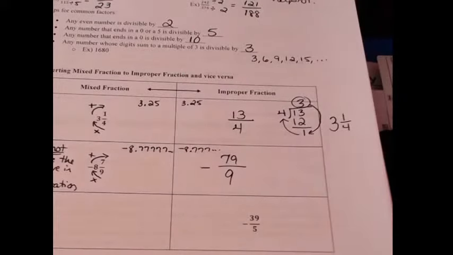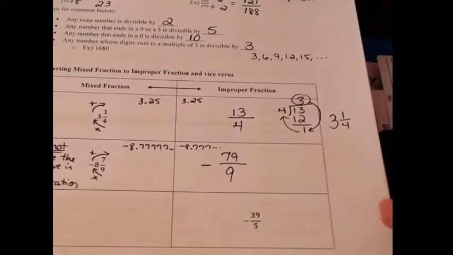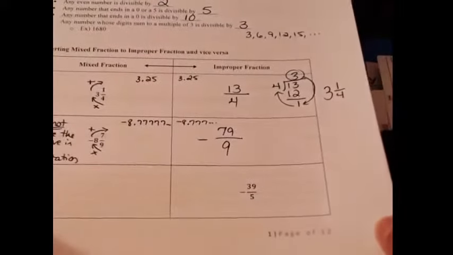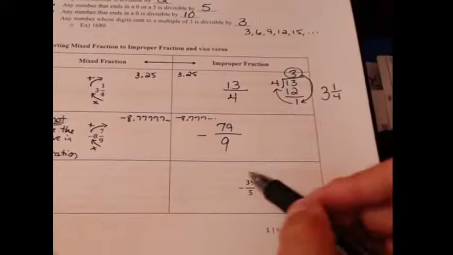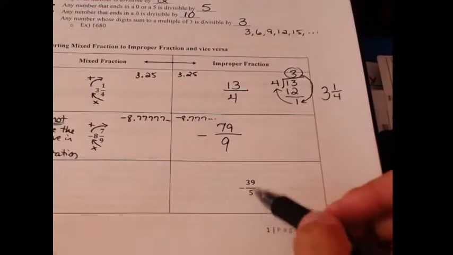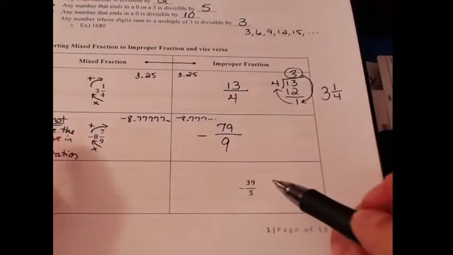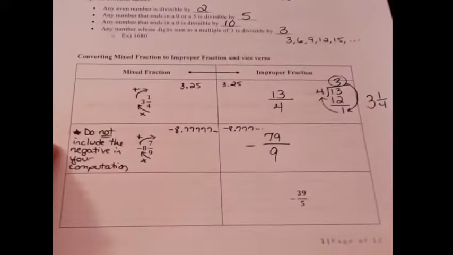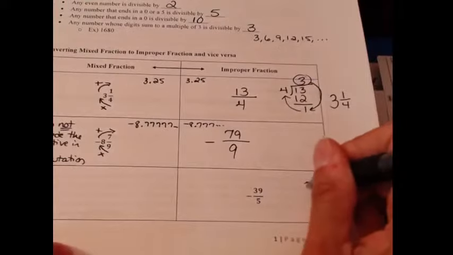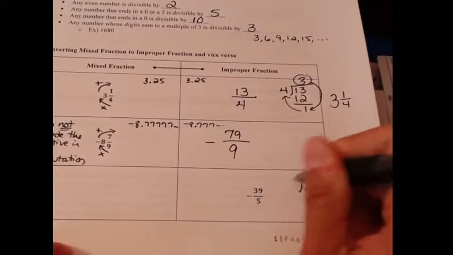We have negative 39 divided by 5, or we could say negative 39/5. Because this is a division problem, again, just like before, we do not include the negative in our computation. We are not going to include the negative in our computation. So we're going to take the 39 and divide it by 5.